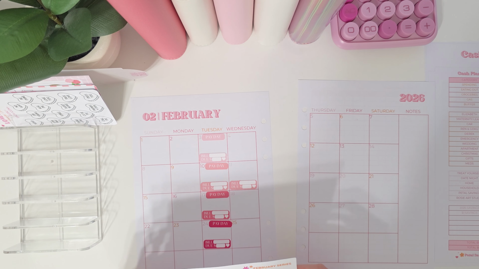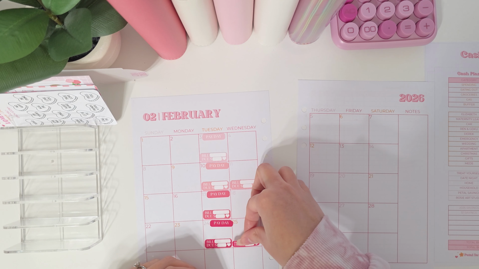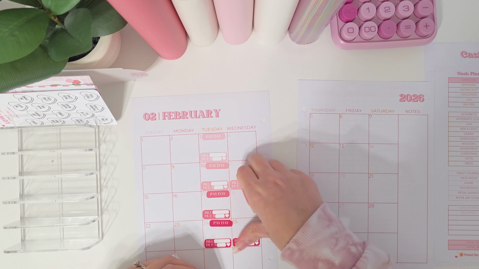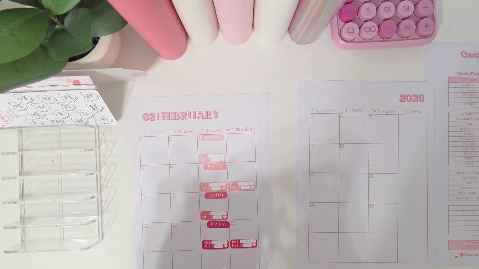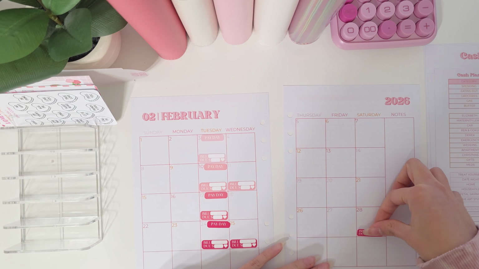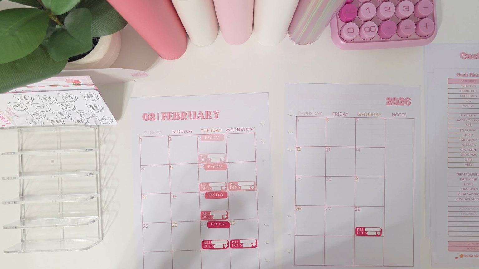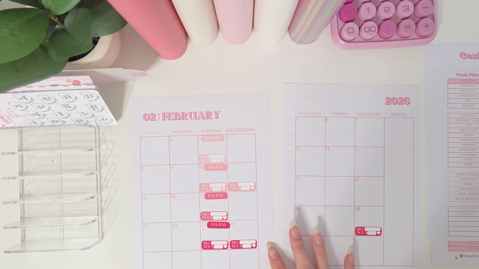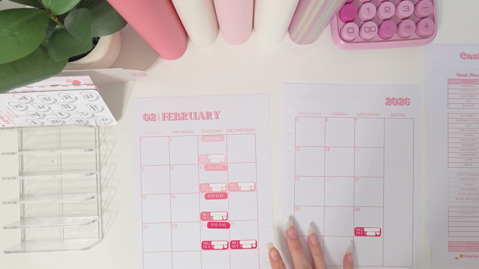And then I have one for the 25th. That's my Canva payment. And then one for the 28th. It's my art program payment. I think that's it. I'm gonna have to go back and look.